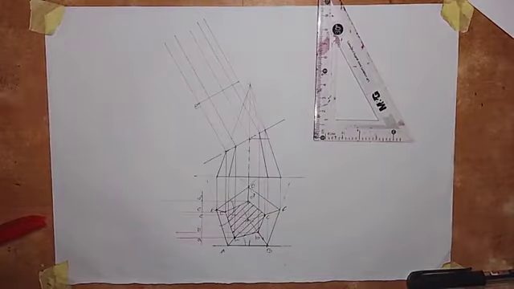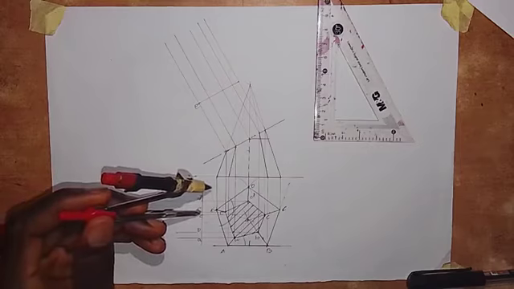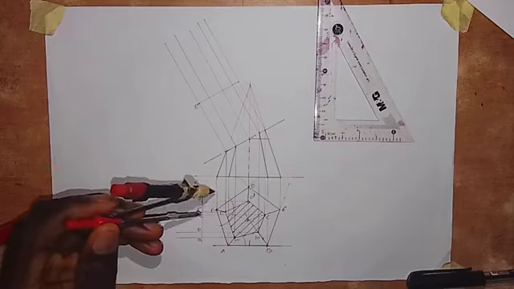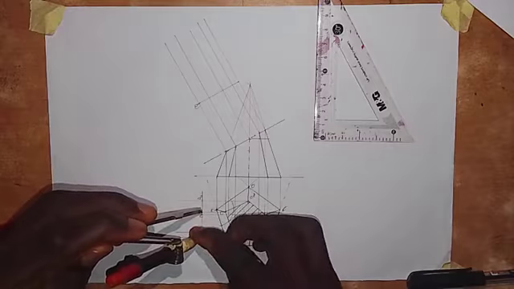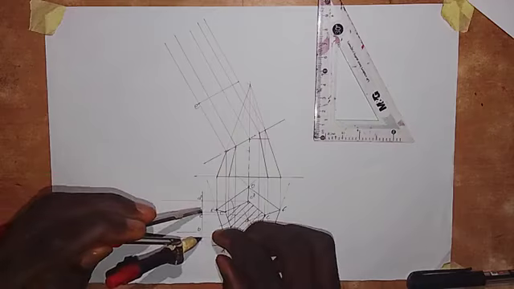So from point E, I will take the distance from here to here, that is from E down to A. So this is E to A here.